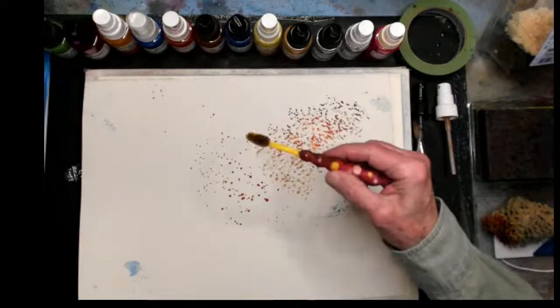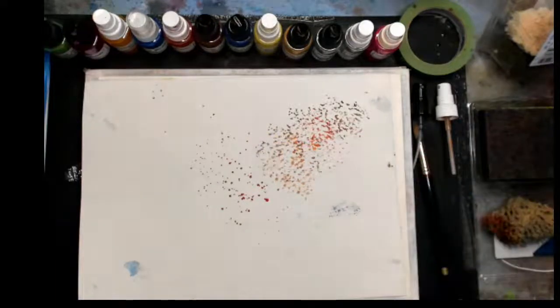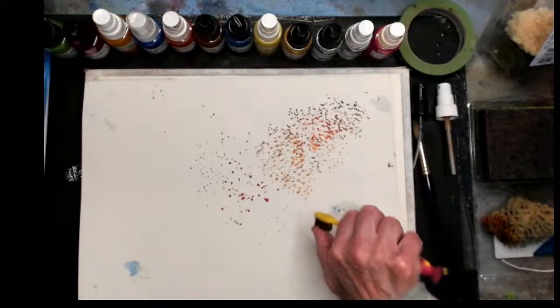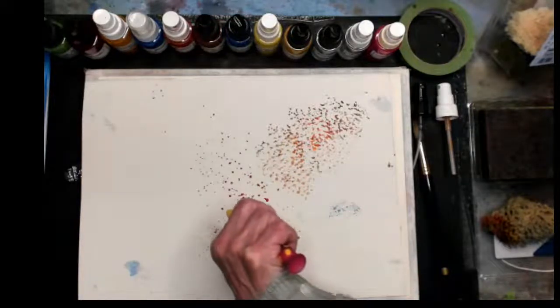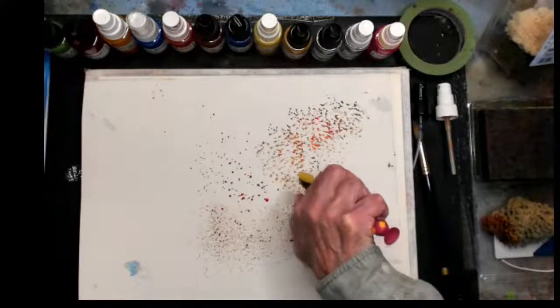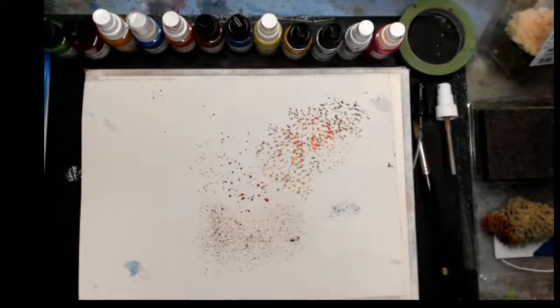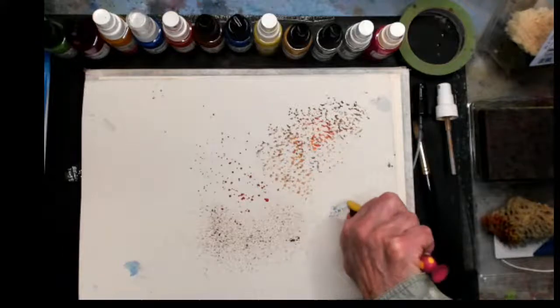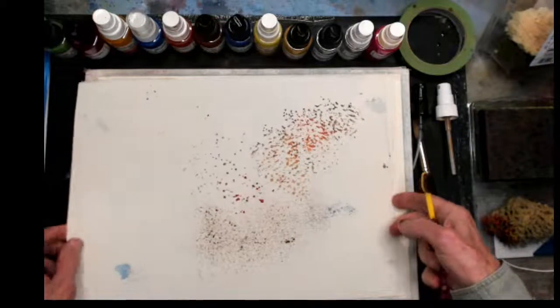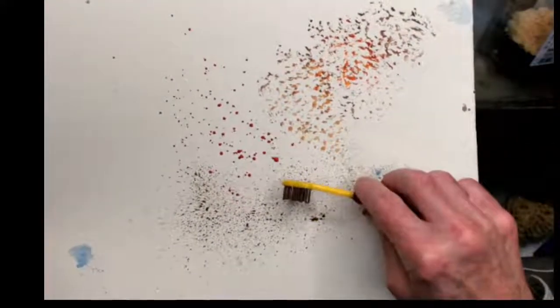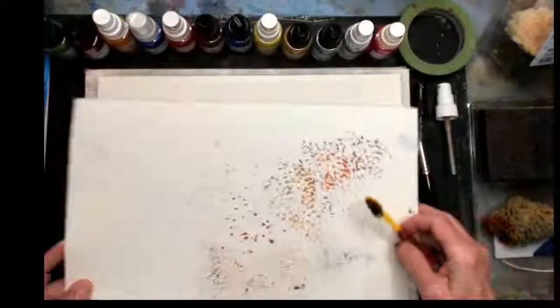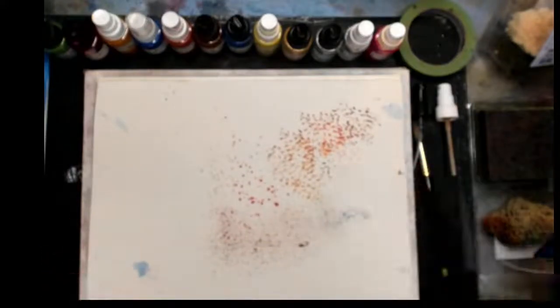Also, I could use the toothbrush. Just load it up with paint, and I can go down and just rub on the edge of the bristles. And I could come along and do a spray technique. So I could use the toothbrush here to give me another pattern of shapes and so forth.